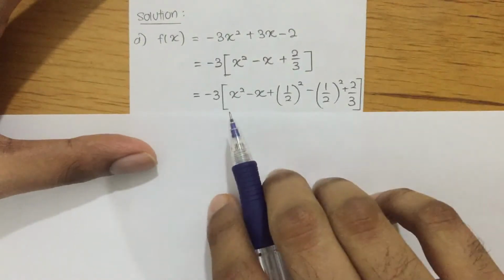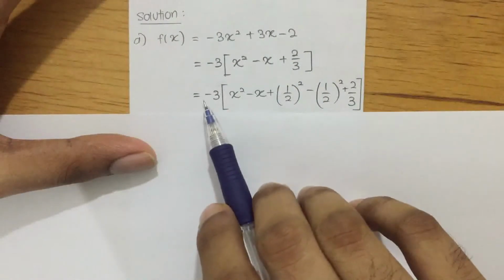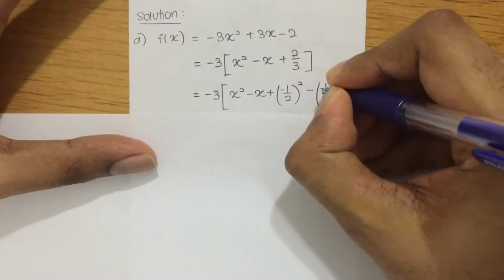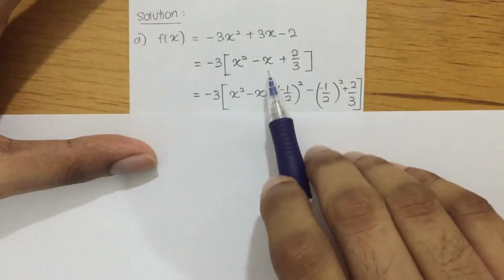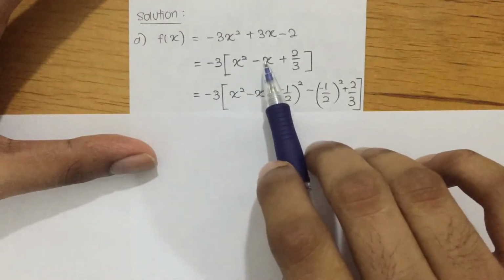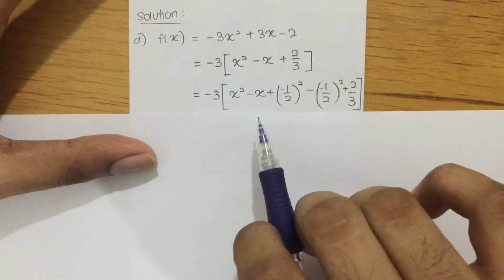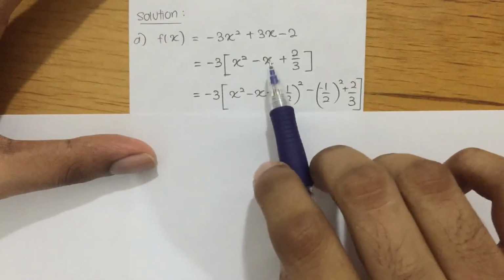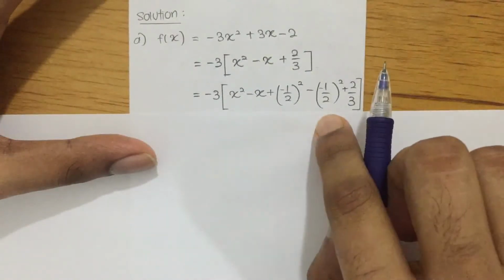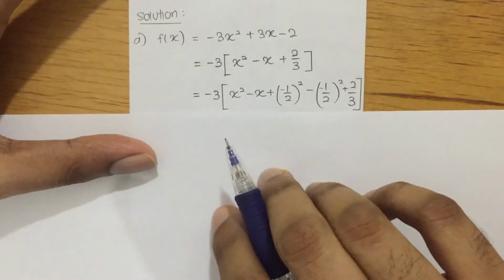Okay, so from here, you take a look at the coefficient of x. The coefficient of x is negative 1. In order to complete the square, you take the coefficient of x, divide by 2 and then square it. This is the completing the square method.